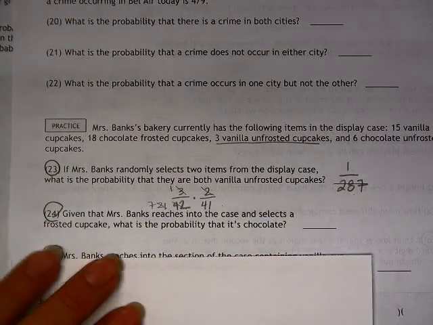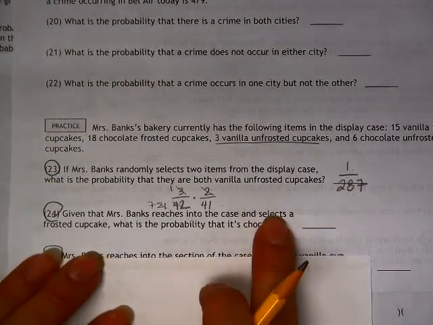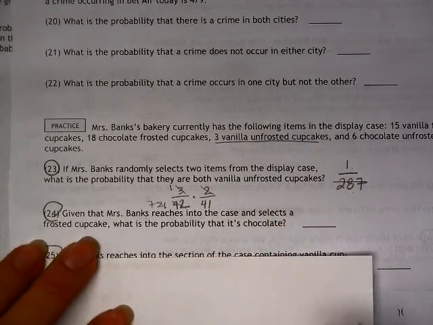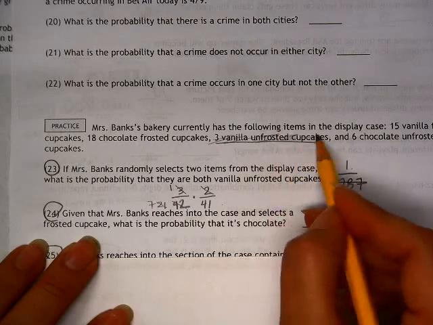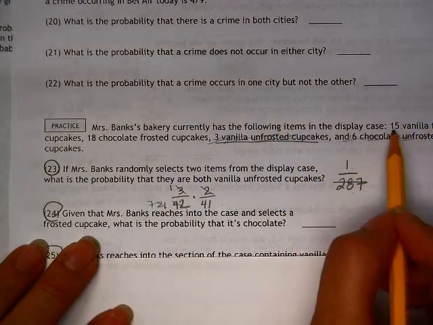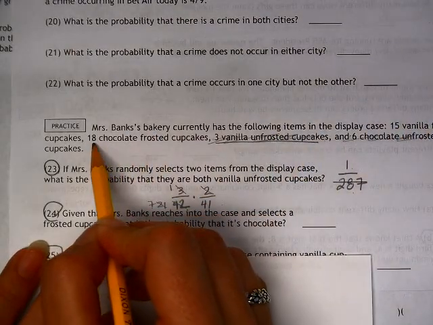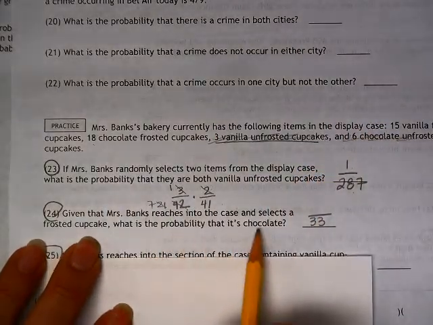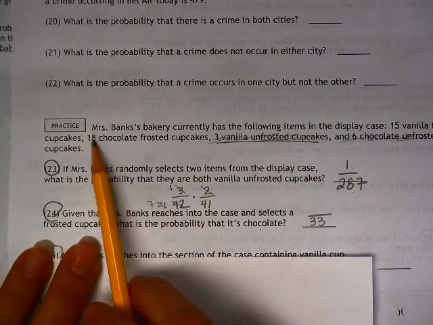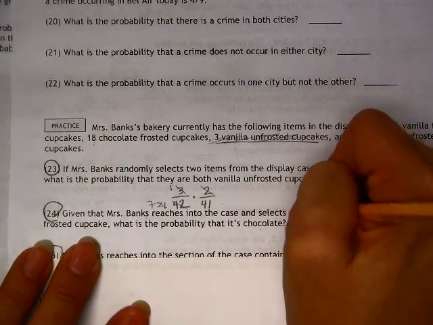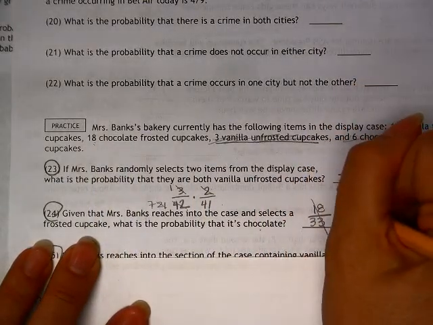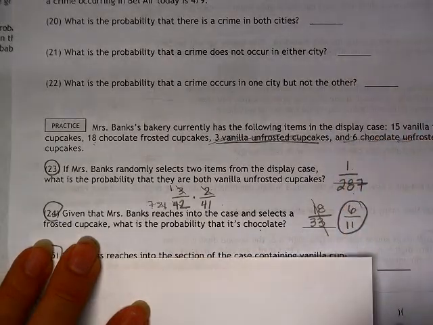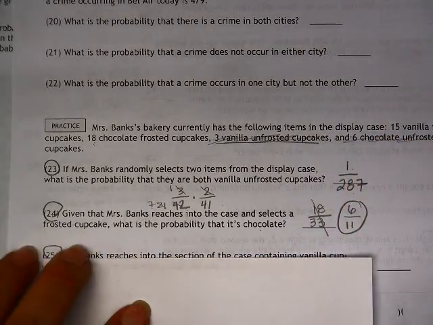All right, so what is this one? This one's saying she actually selects a frosted cupcake. So it is frosted, which means I don't care about those guys and I don't care about those guys. So I only care about my 15 plus my 18, which is my 33. And then the probability that it's chocolate is 18, which actually we can reduce because 3 goes into 18 6 times and 3 goes into 33 11 times. So 6 over 11 would be our answer.